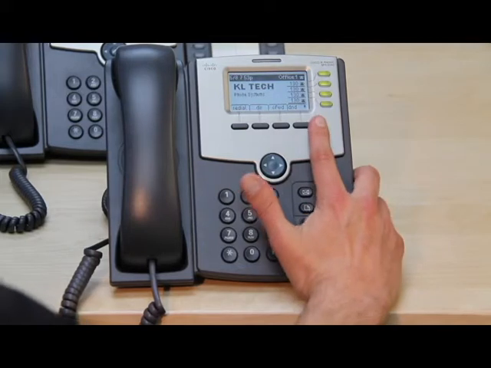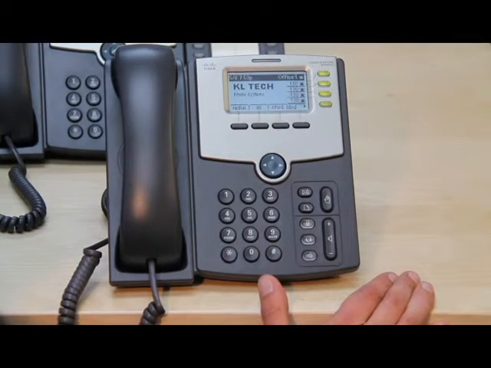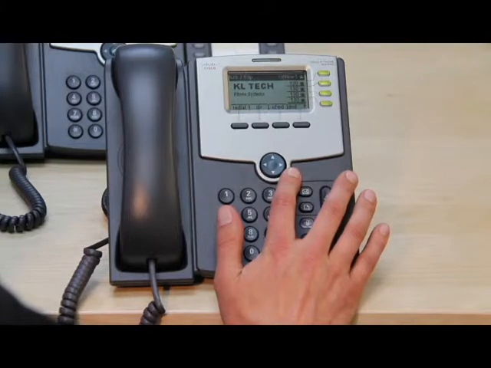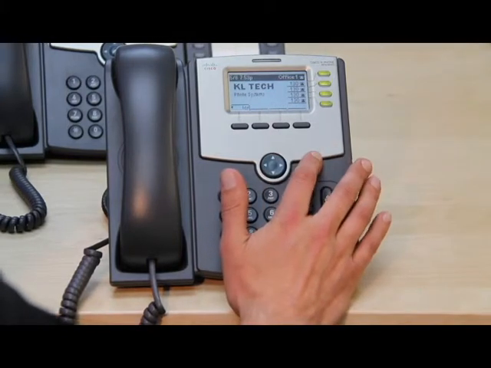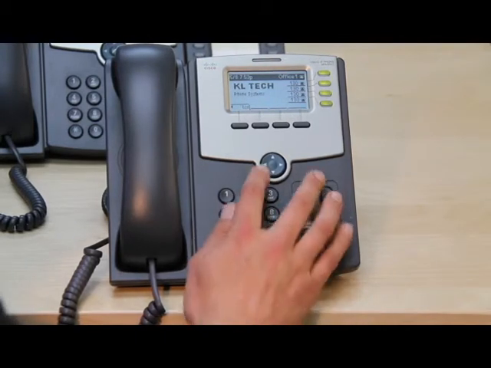In the bottom right hand of the screen, you'll notice there's a little arrow pointing to the right. That indicates that there are more functions that we can't currently see. To access those functions, we use the menu pad down here. We would hit to the right. In this case, that's the LCR button, which is another form of redial.